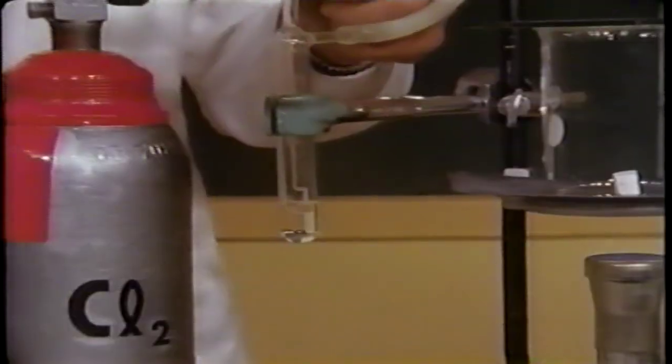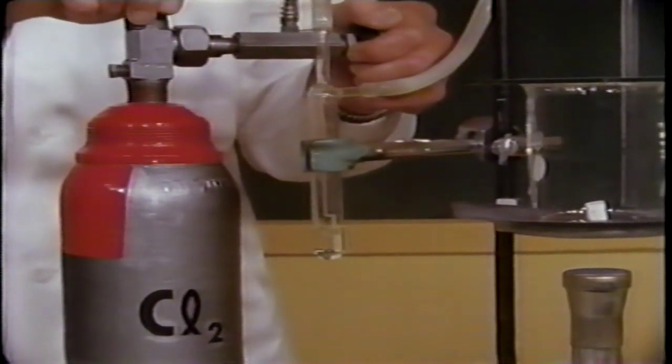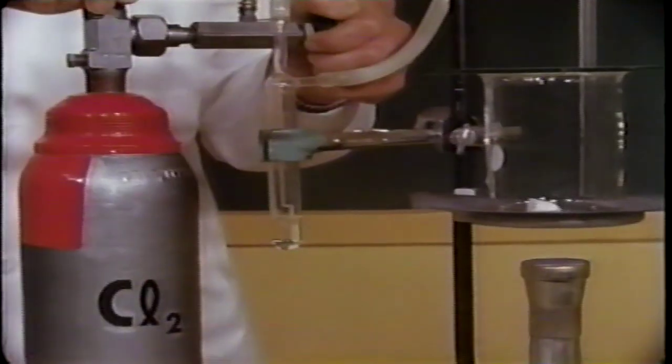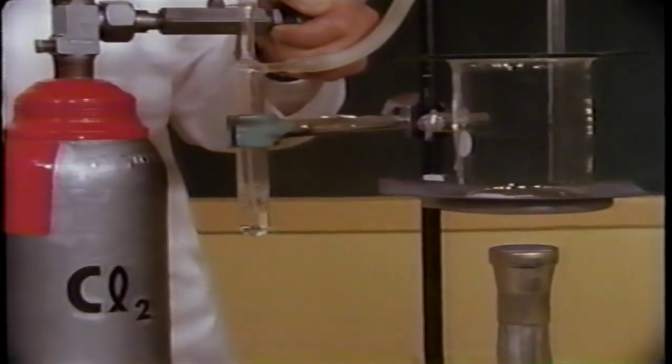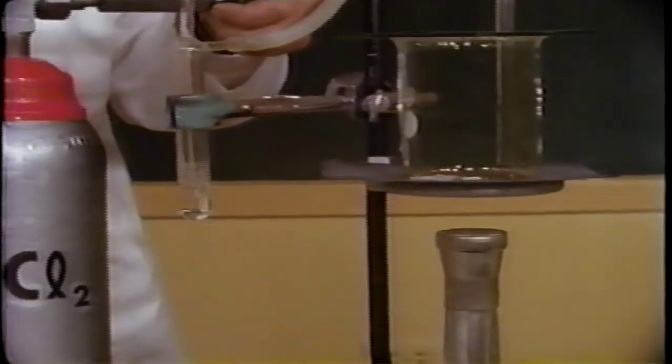Here's a piece of metallic sodium in a beaker. In this container, we can warm the sodium and at the same time surround it with chlorine gas. First, the sodium melts. The bubbles show chlorine gas flowing toward the beaker. Then, as the sodium vaporizes, a reaction begins.